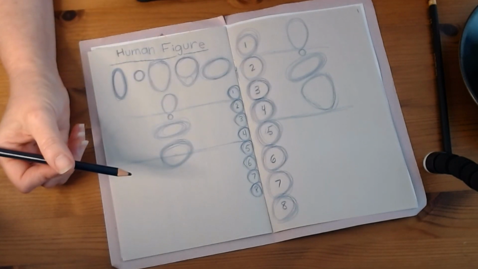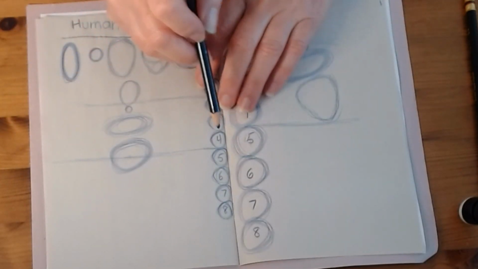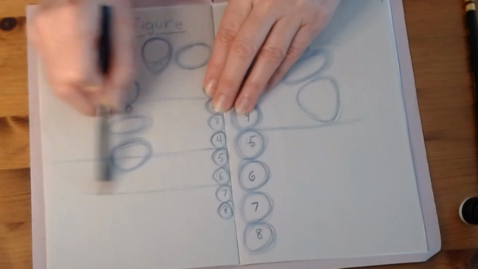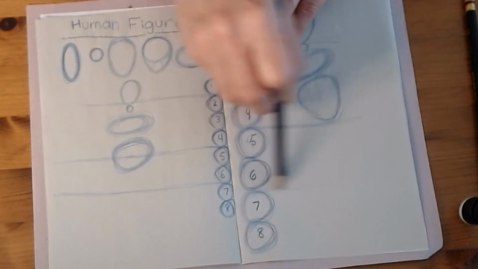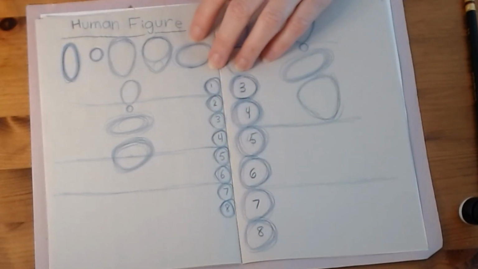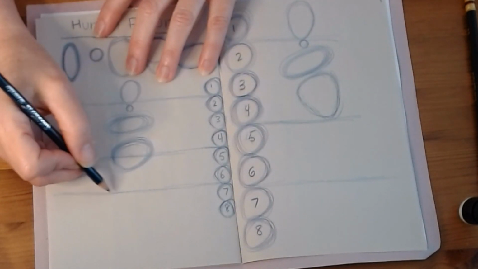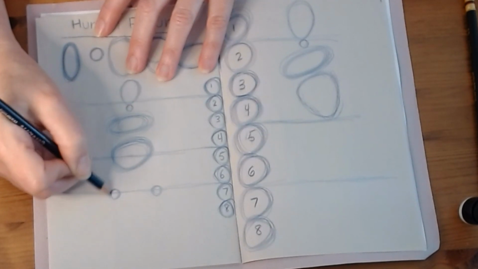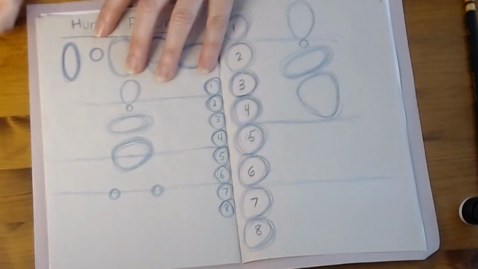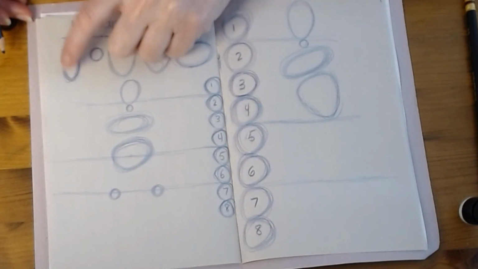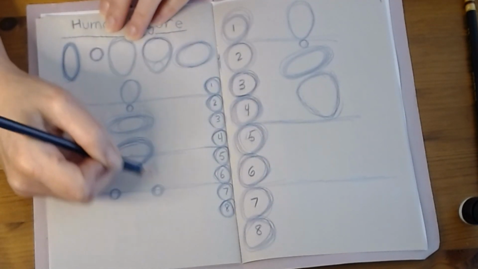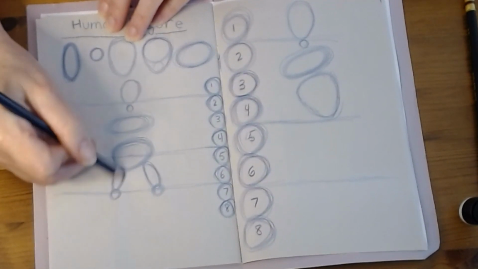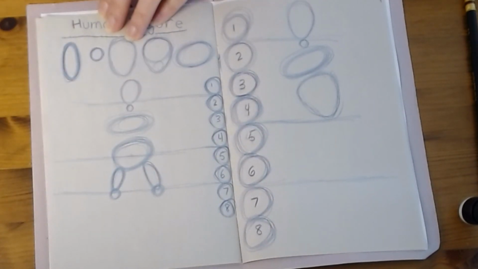Now we're going to be drawing the legs. So now I want you to draw another line across the page between 6 and 7. This is where the knee is going to go. If you just want your legs kind of coming straight down, you can do that. Use a small circle for each knee. And then we're going to do this narrow oval from the bottom of the torso to the knee. Like that.